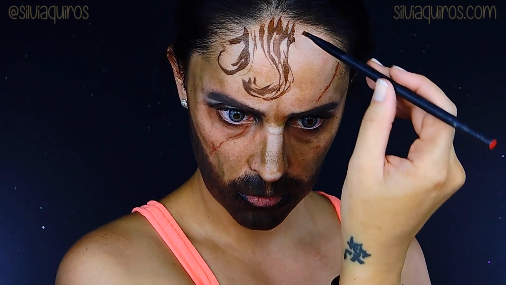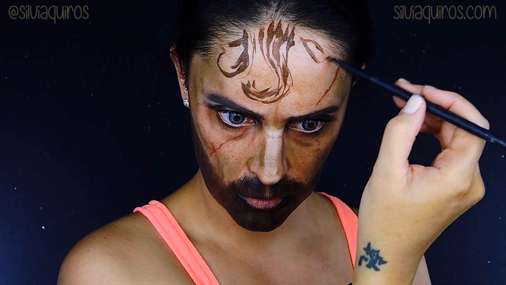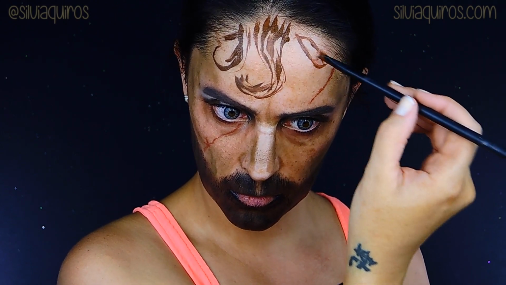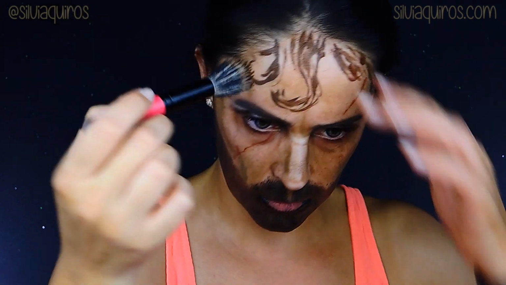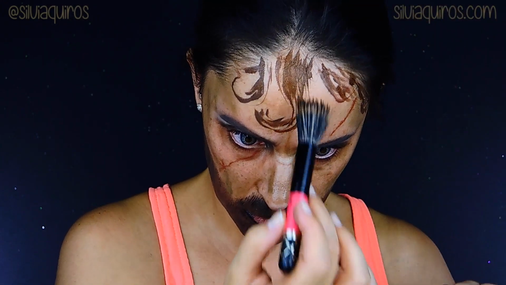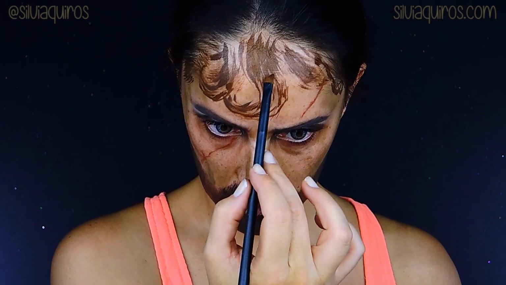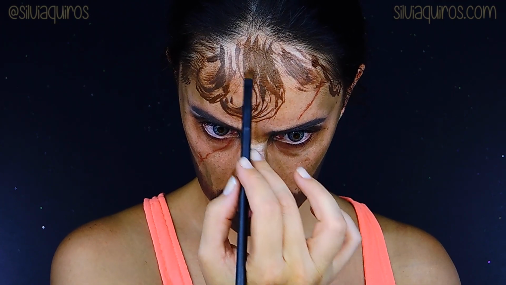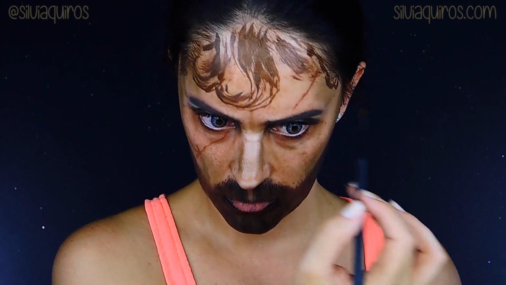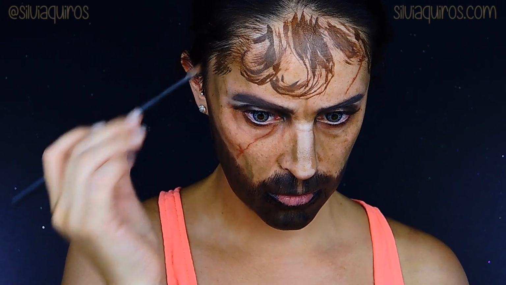And for the hair, I don't want to put on a wig because I don't have anything that goes similar to his style, so I decided to paint it. I'm going to be using aqua colors to paint first in black, in brown. Then I'm going to be adding a little bit of a lighter brown to give some definition, some lightness, and then a bit of black to give the definition.